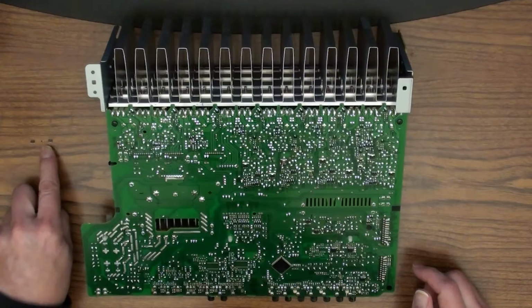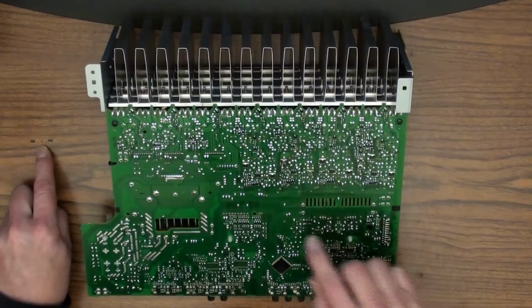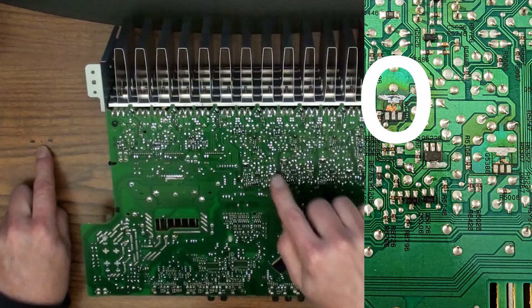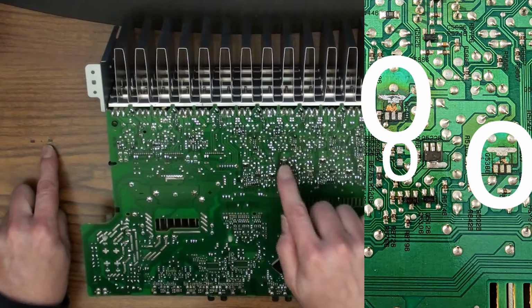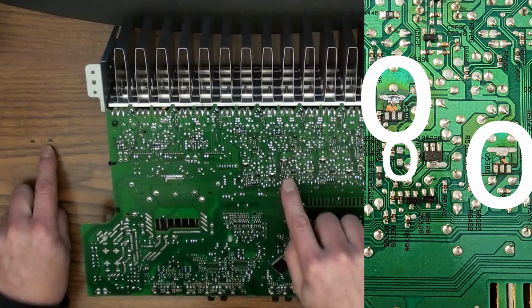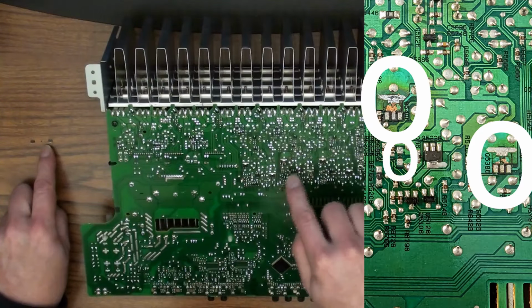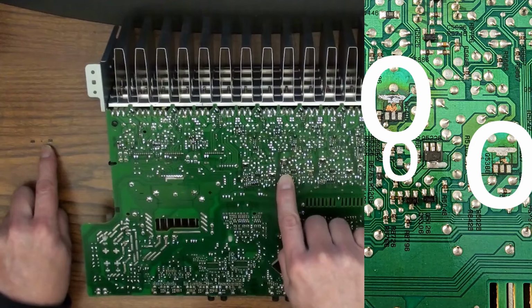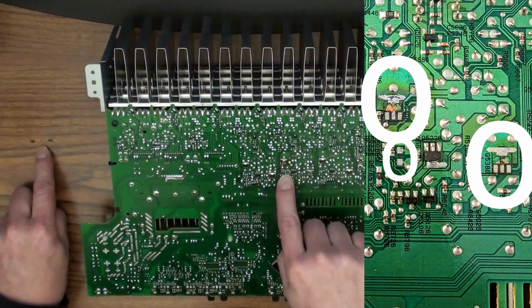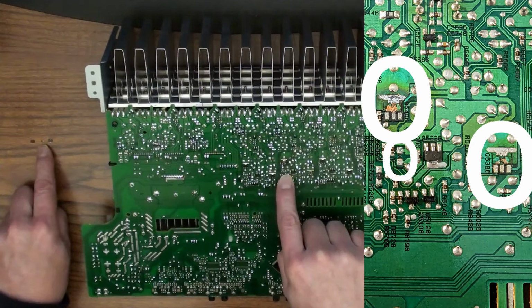I got 2 transistors and a diode that I removed from this section. These 2 transistors were the ones that got really hot, and then there was also a diode right here. It might be hard to see, but you can see it in the blown up picture there. I removed that diode because that's bad.